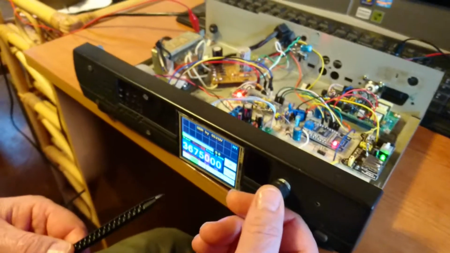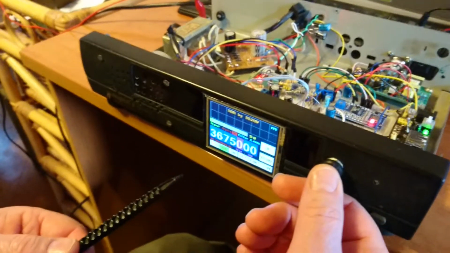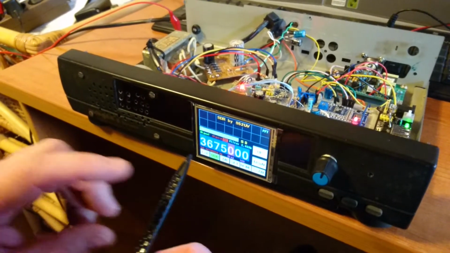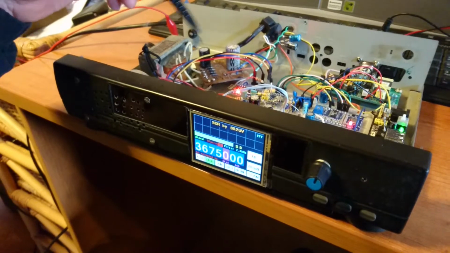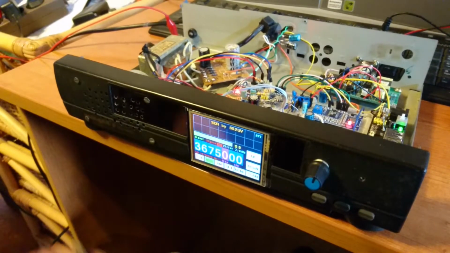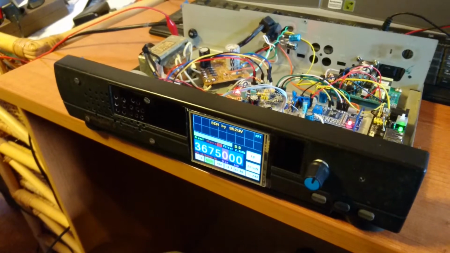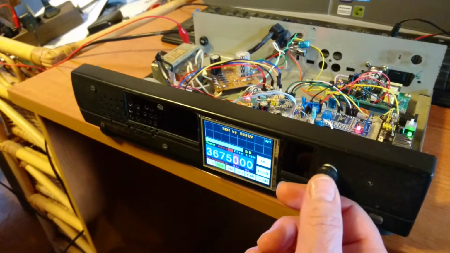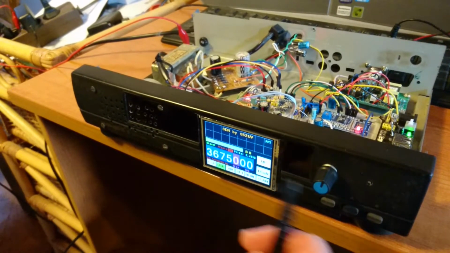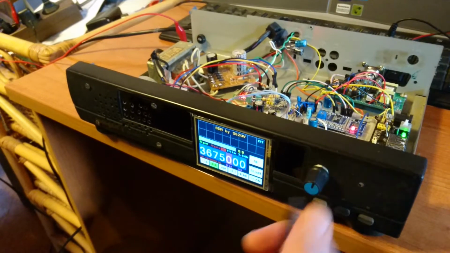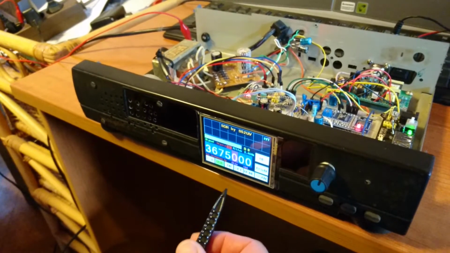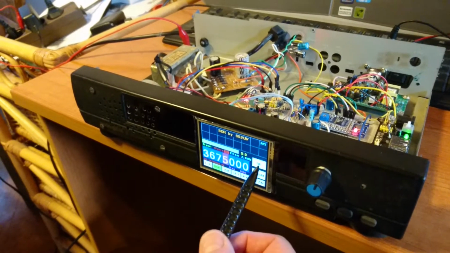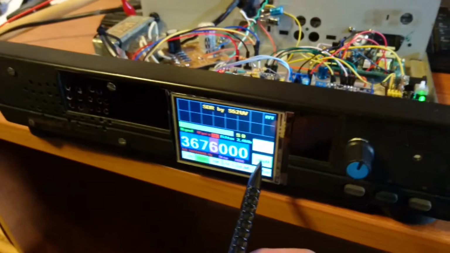For the interface, I use this Nextion display, which can communicate with the board with just 2 wires, TX and RX, which is typical for serial communication. And this display can be programmed to operate autonomously, by itself also. If I select a certain step and the frequency, I can increase it or decrease it.